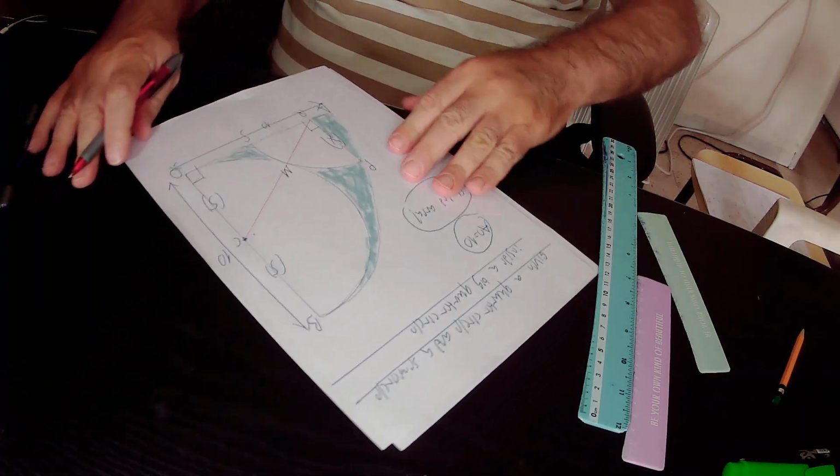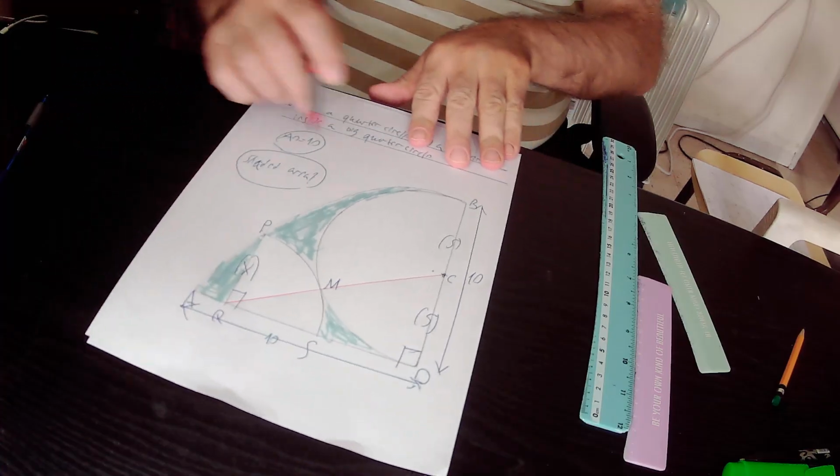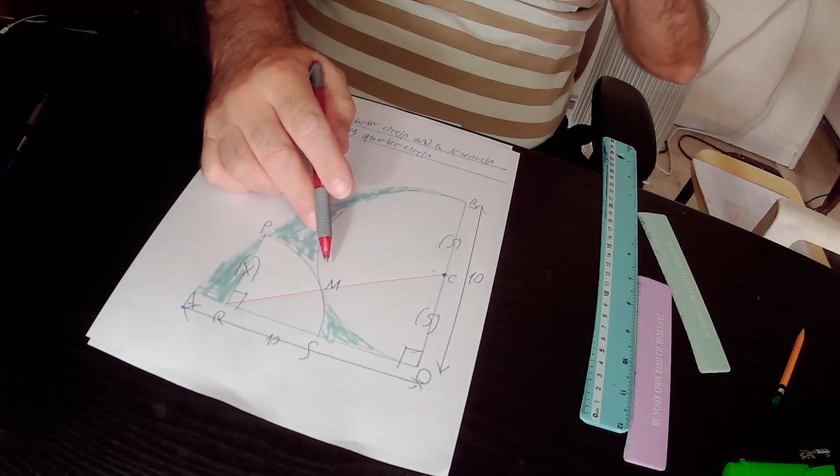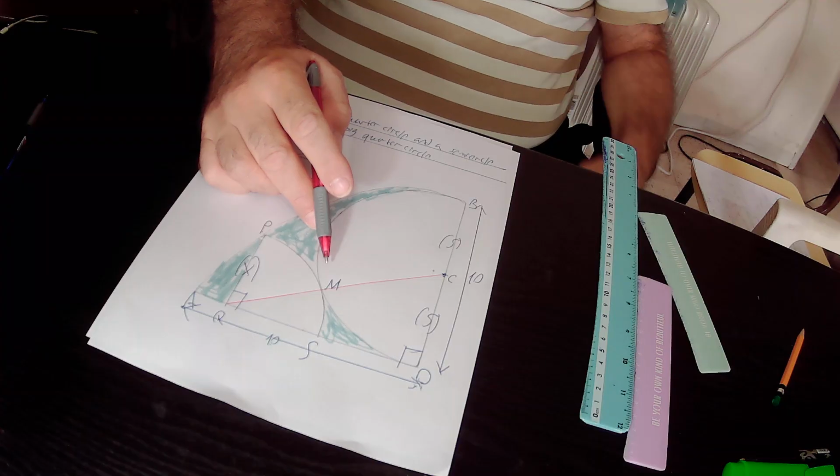From the drawing, it is very easy to see that indeed the line CQ passes through point M, exactly according to rule 10.